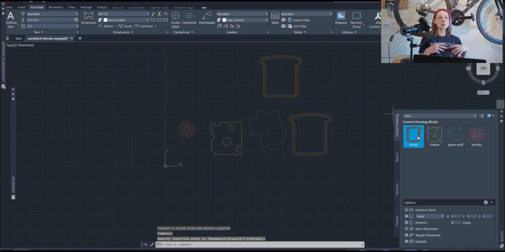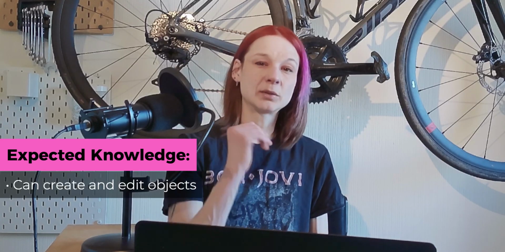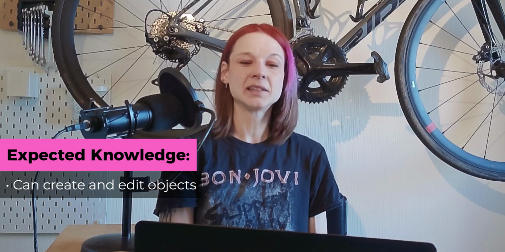Welcome to blocks, one of the most loved and hated parts of CAD. Before you get started, make sure that you are comfortable using AutoCAD. You know how to work with some of the most basic tools, and you can create and select objects.